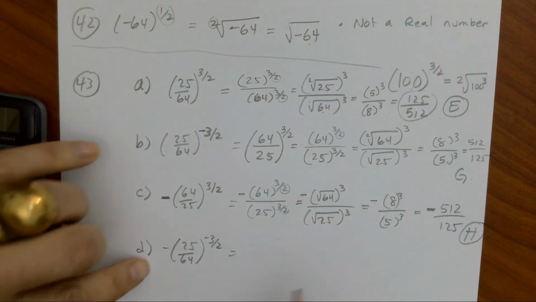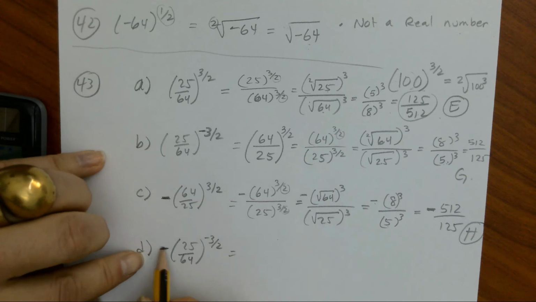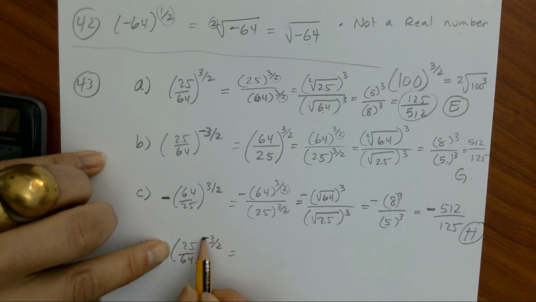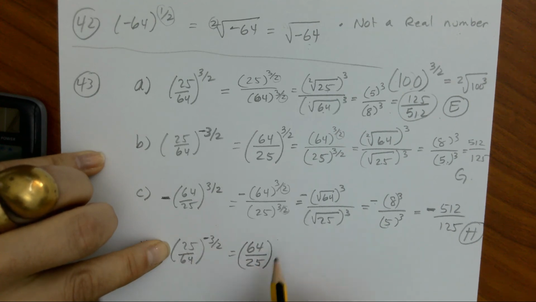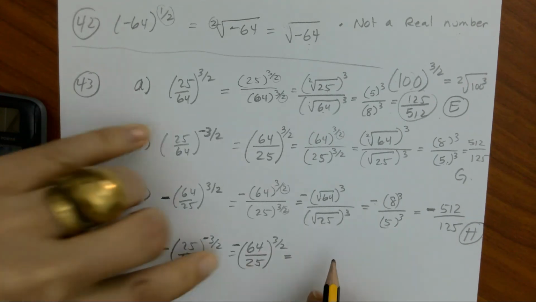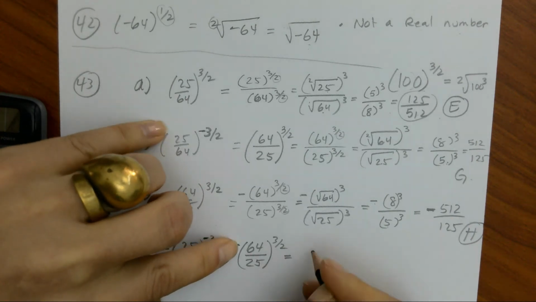Last one. So let's ignore the negative here for now, because this fractional exponent is only on the stuff in the brackets. So this negative means please move it to the other side. So if 64 is on the bottom, it's now on the top. This is now on the bottom. Like this. So now put the negative back in the front, because I don't want to forget it. So now I separate them.